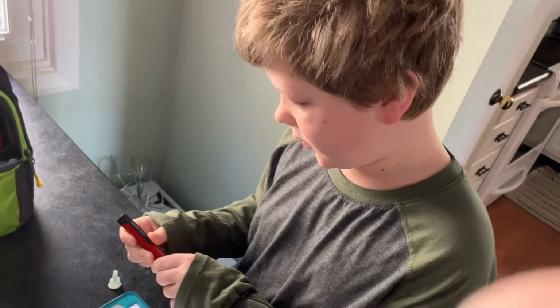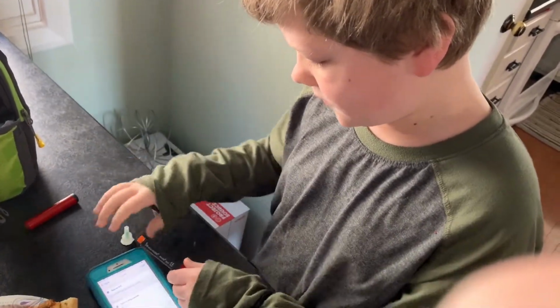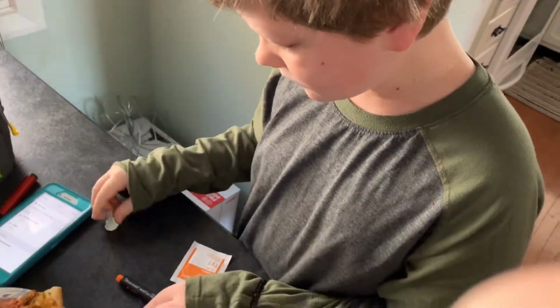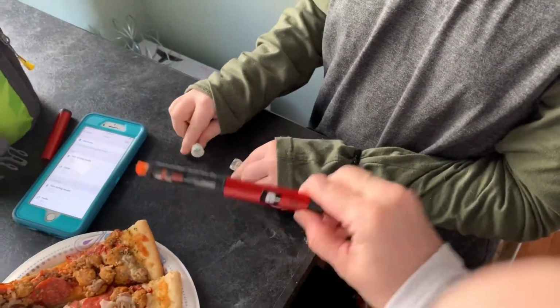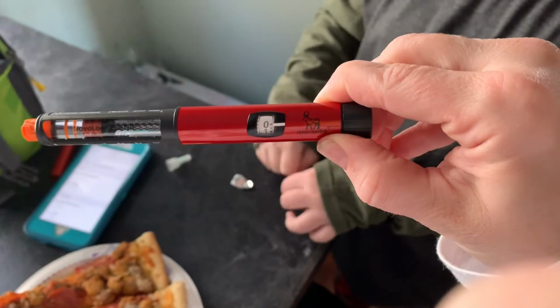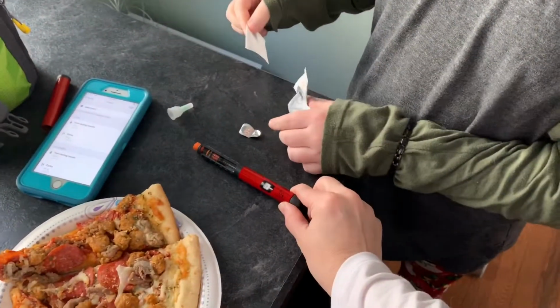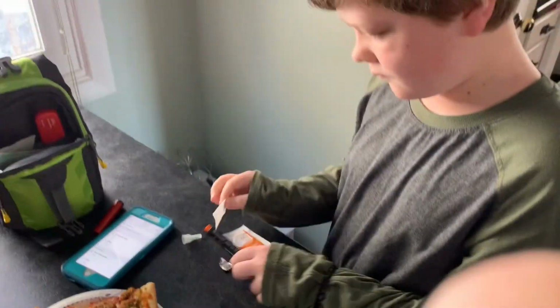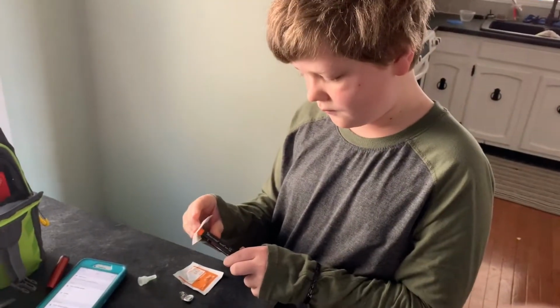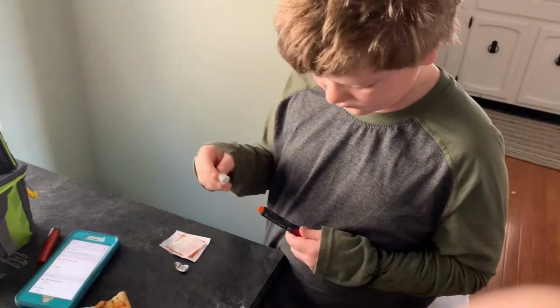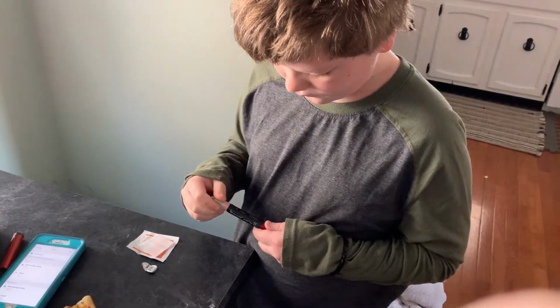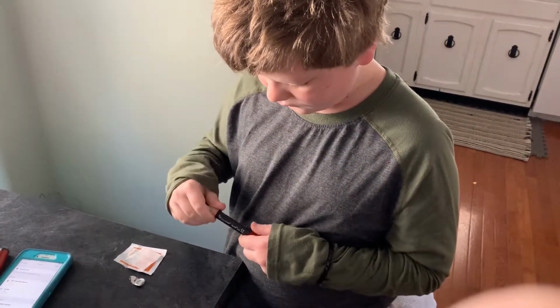Novolog. So it's your insulin. So we need 1.5 units of insulin. So show us how you do that. And this is every time Mason eats more than 5 carbs. We can only eat about every 3 hours. So he cleaned the top. He's putting his needle on.